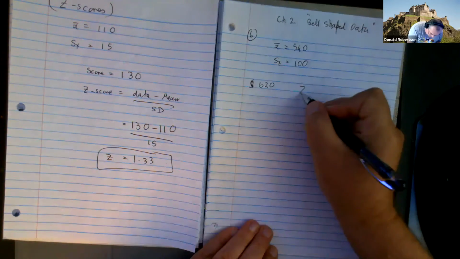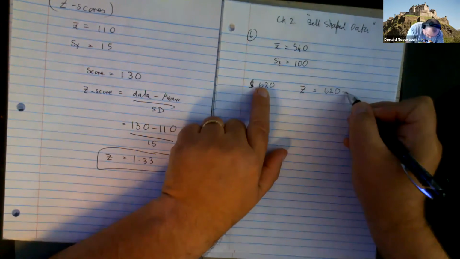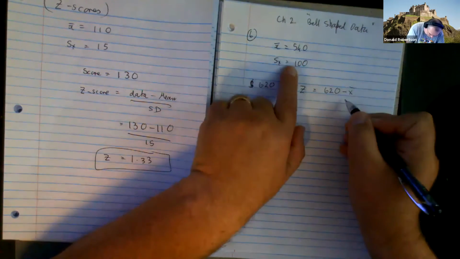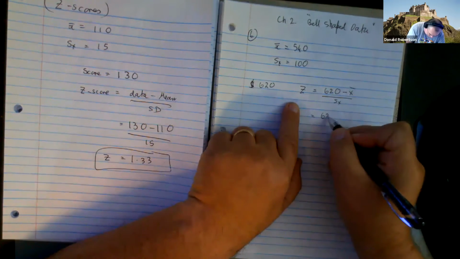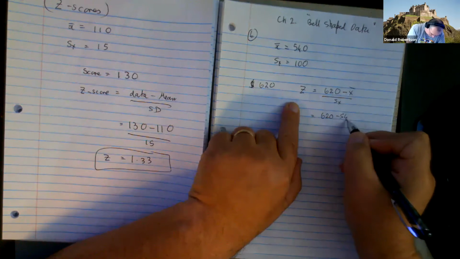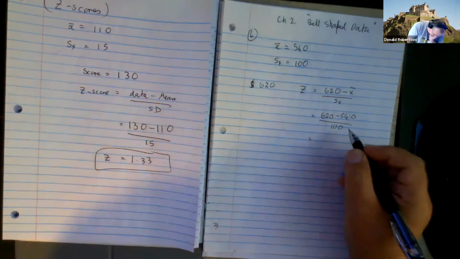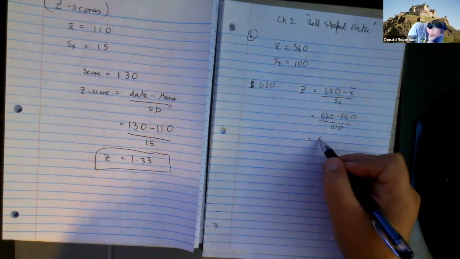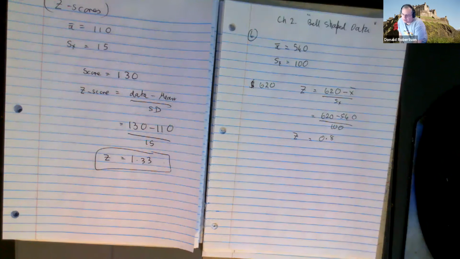Then the Z-score is going to be 620, take away the mean, divided by the standard deviation. So it's going to be 620, take away 540, all divided by 100, and that number is 0.8. Pretty straightforward kind of question. There's not a lot you can do, you know, to interpret.